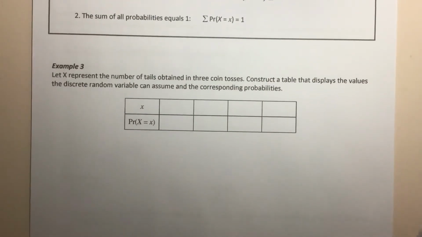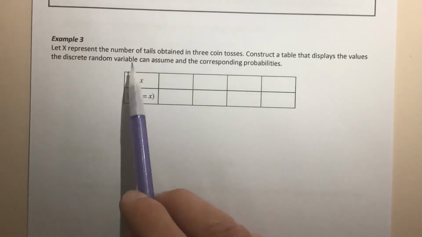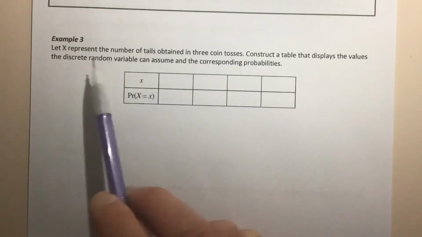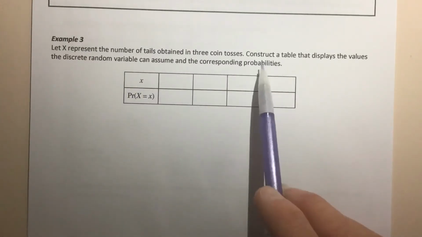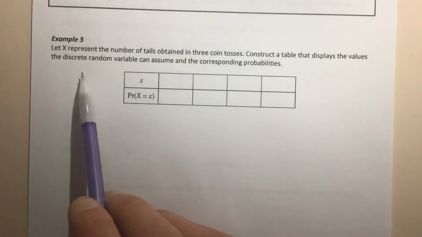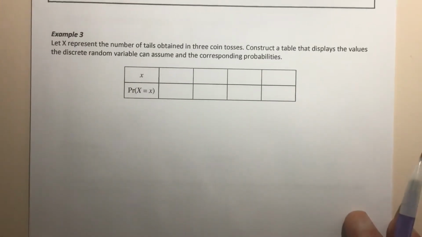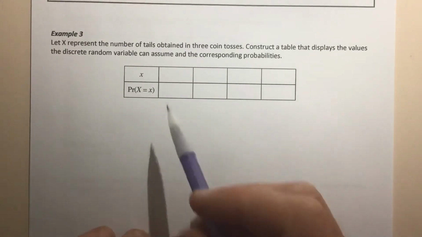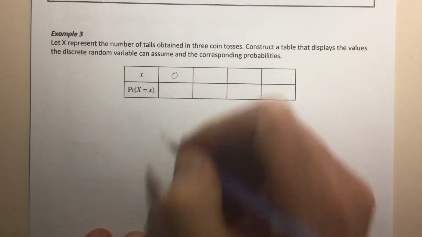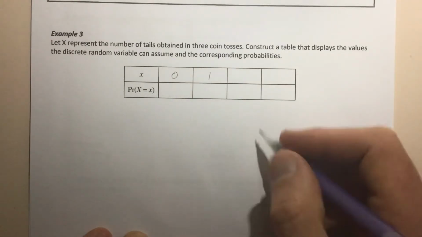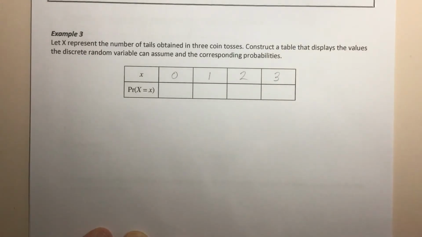All right, let's get into a couple more examples. So this next one is coming back to, it's a bit repetitive, I know, the 3 coin tosses. And this is saying let X represent the number of tails obtained in 3 coin tosses. Construct a table that displays the values the discrete random variable can assume and the corresponding probabilities. Well, we know from example 1 that the possible values we can get would be 0 tails, we could get 1 tail, we could get 2, or we could get 3, right? That's the possible number of tails that we can get.